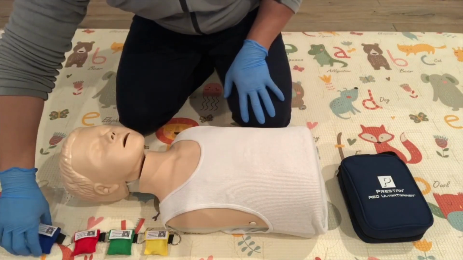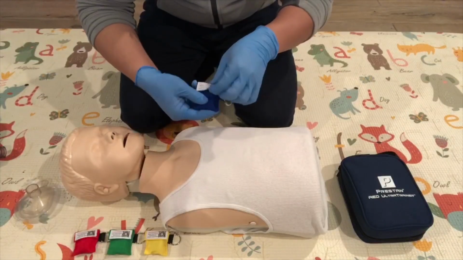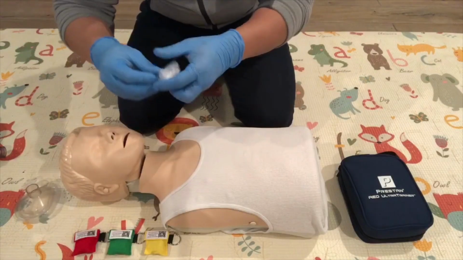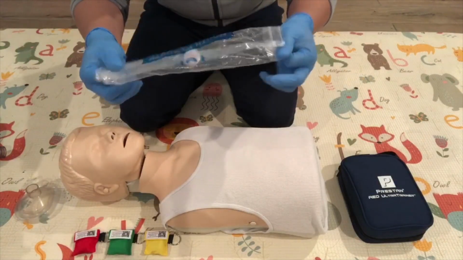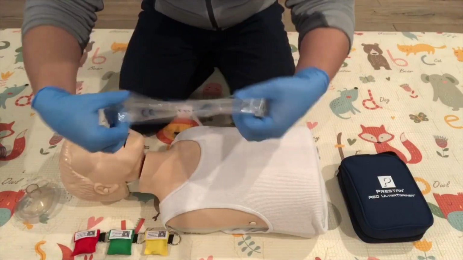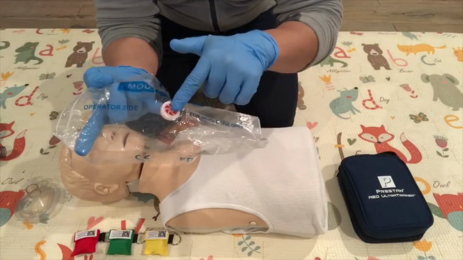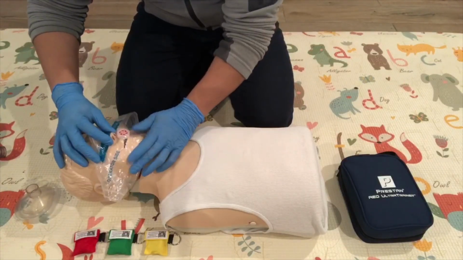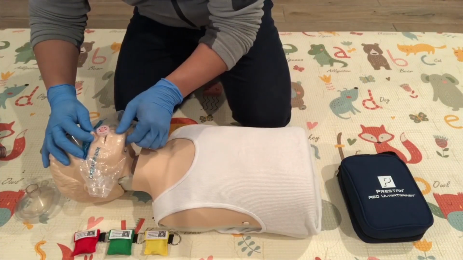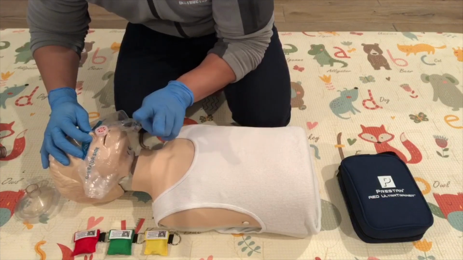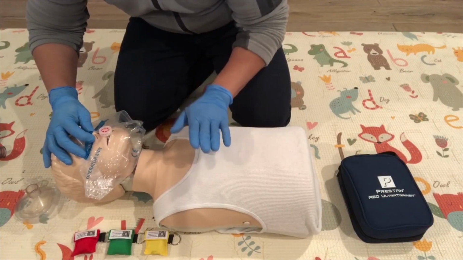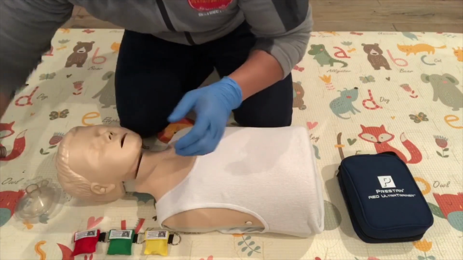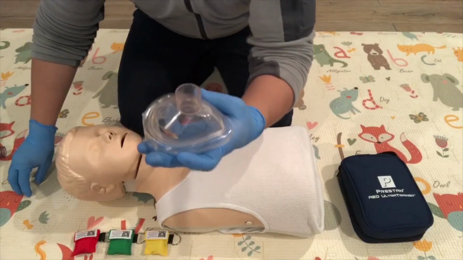The other technique is using a simple barrier device. When you open up the package, a simple barrier device is a thin plastic sheet. You'll see a one-way valve which goes over the child's mouth. Again, pinch the nose, tilt the head, lift the chin slightly, and attempt 2 breaths, looking for chest rise and fall. The other barrier device is a simple pocket mask.